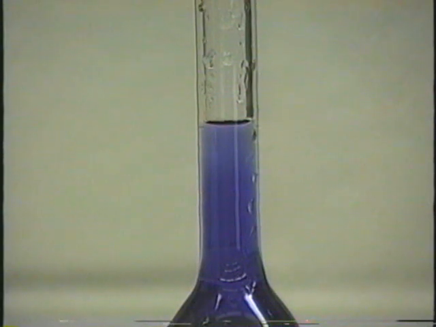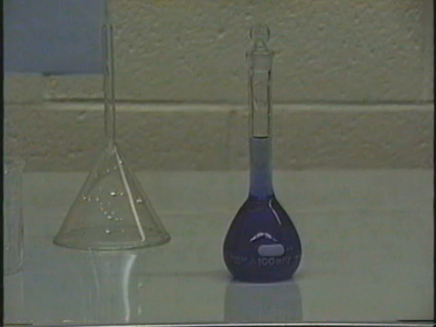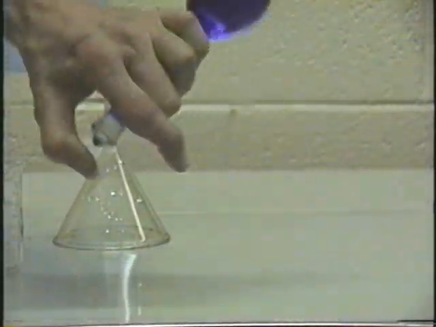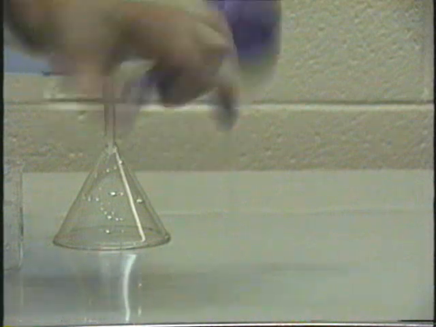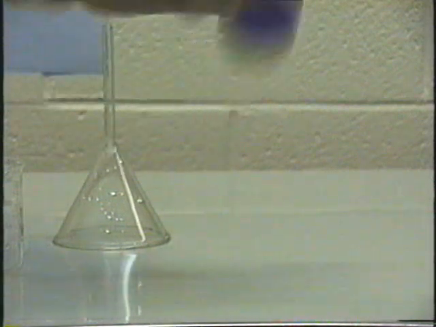Now, cap it and we'll shake it. To mix it, hold the stopper firmly and shake vigorously about 12 times. When you're through, you'll be all set to start making solutions to measure in the spectrometer.